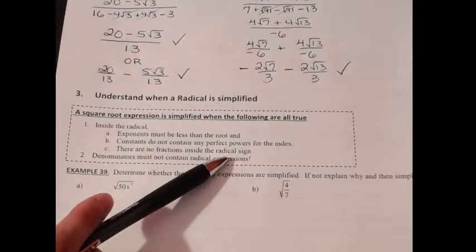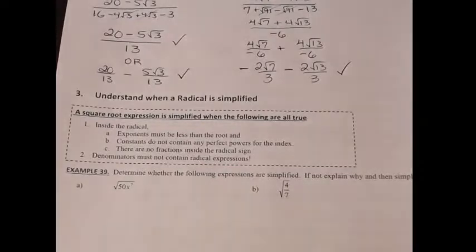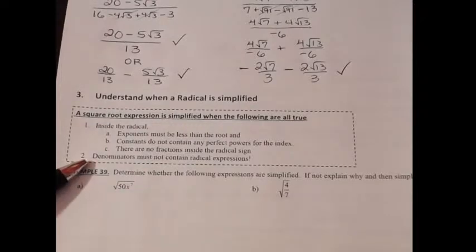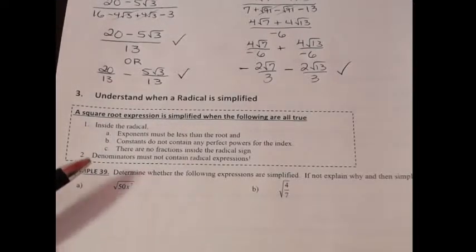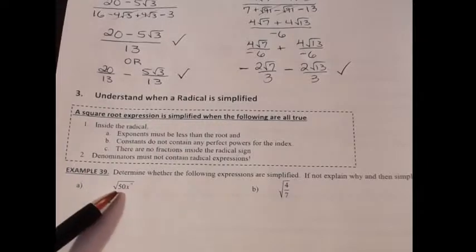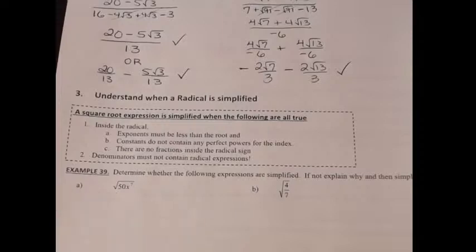Reason being, if there's a fraction inside the radical, that means there's a radical in the denominator, which must be fixed. Which leads us to point 2, denominators must not contain radical expressions. So for instance, look at part A. Is this radical completely simplified? Can we go further? Absolutely.